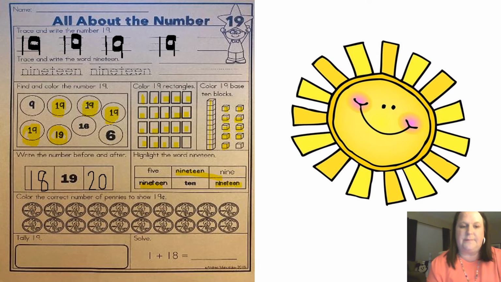And that's it. Okay, we're looking at those pennies again, and we need 19 of them. We're going to count them as we go. 1, 2, 3, 4, 5, 6, 7, 8, 9, 10, 11, 12, 13, 14, 15, 16, 17, 18, 19. So we have 1 penny left over. We know that if we have 19 pennies, we have 19 cents because pennies are only worth 1 cent.